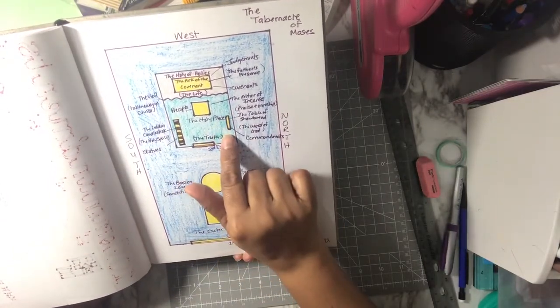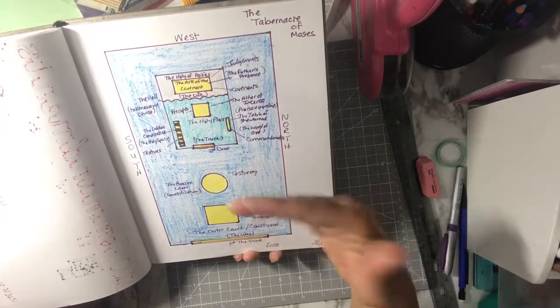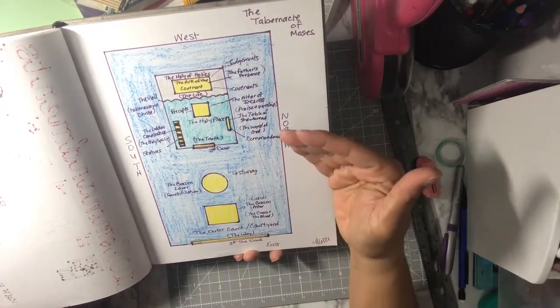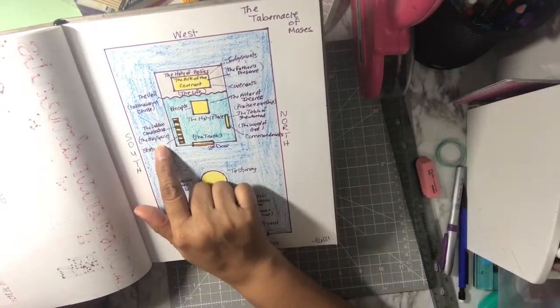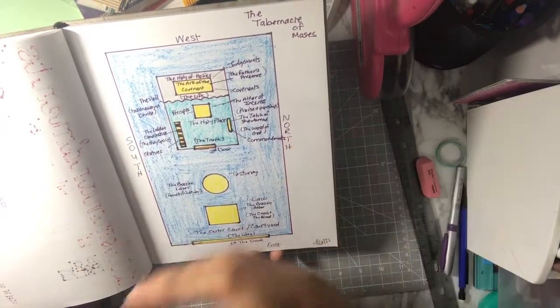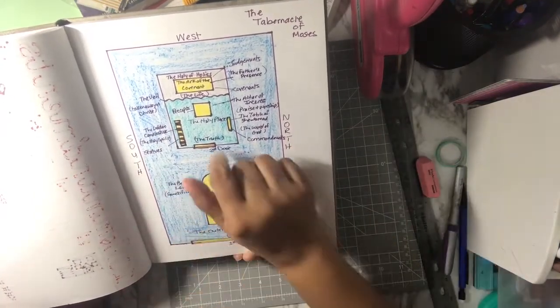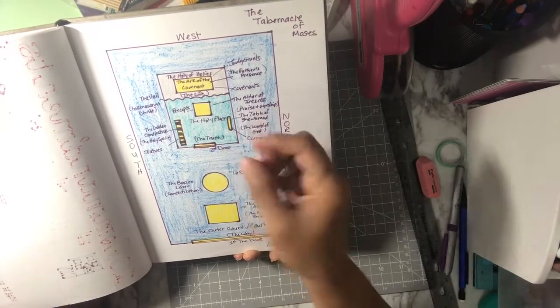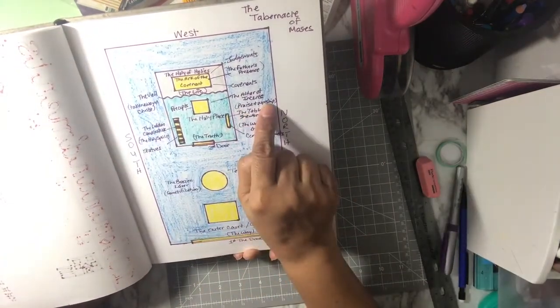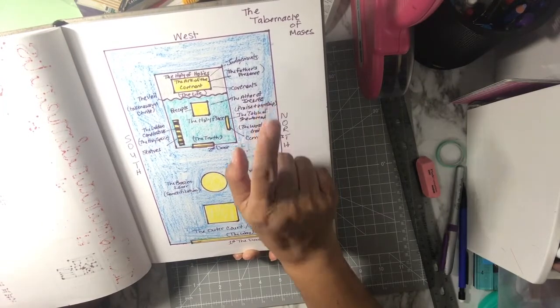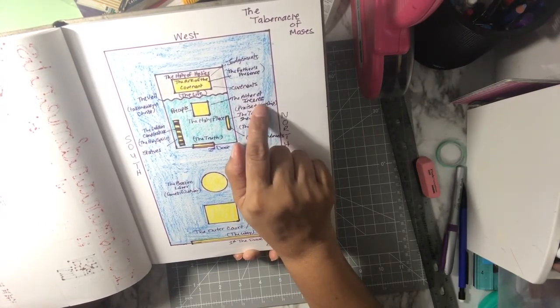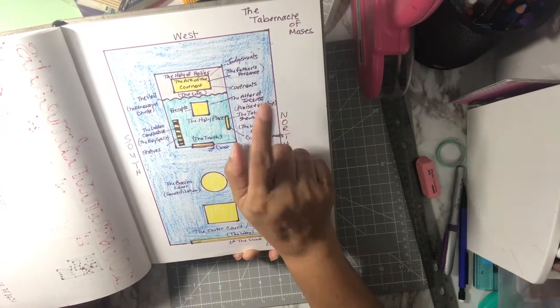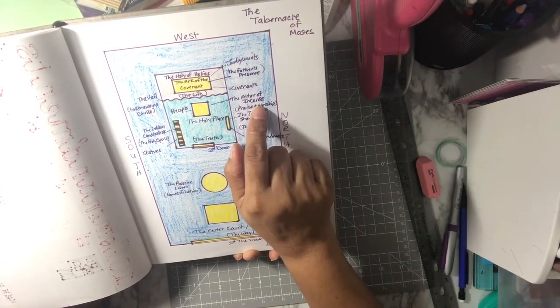We have the table of showbread right here, which is symbolic of the word of God or his commandments. Then we have over here the golden candlestick, which is symbolic of the Holy Spirit or the statutes of God. And then we have the altar of incense, which is your praise and worship. They go up to God, which is also spiritual warfare, which people don't know how to do. Praise and worship is how you fight off depression, how you fight off the enemy, how you fight off so many different things.